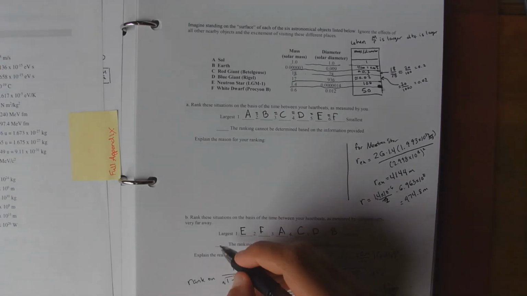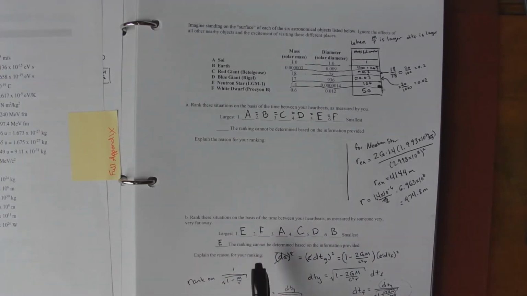So maybe we should put E down here. I'd be fine if it was a homework problem and you left it there though, because before you get to this R here, which is inside the event horizon, the rest of the world would see you at the event horizon and it would be like time was standing still for you. So the time between your heartbeats would go to infinity before you even got to this distance. So if you wanted to leave it there, that'd be cool.